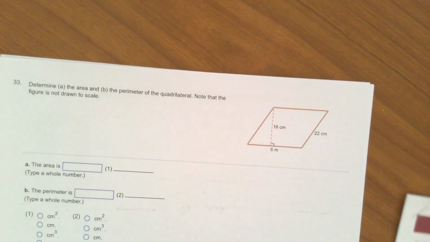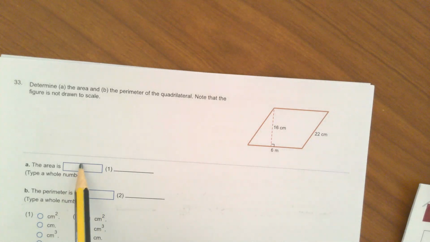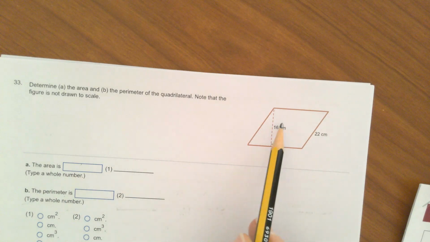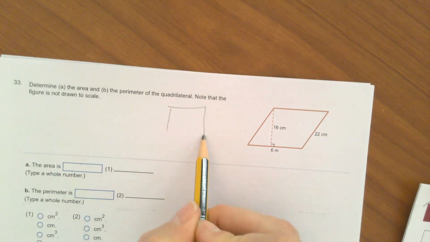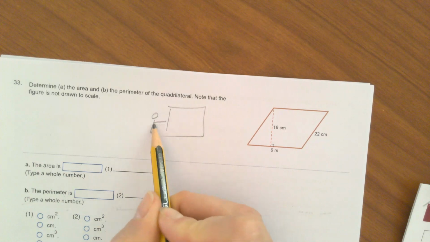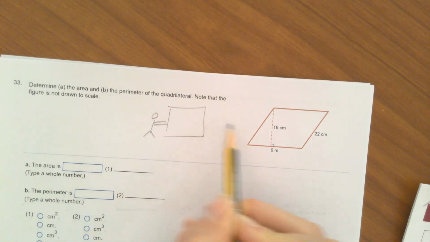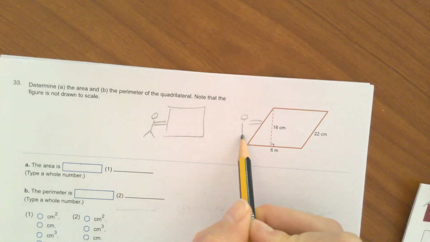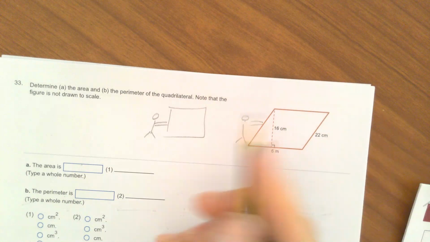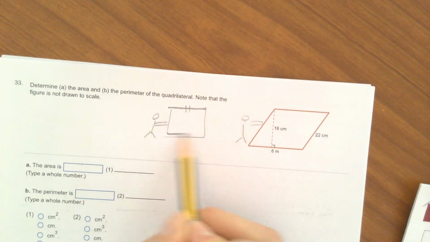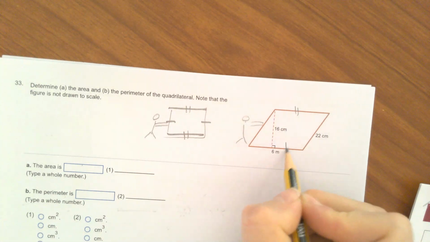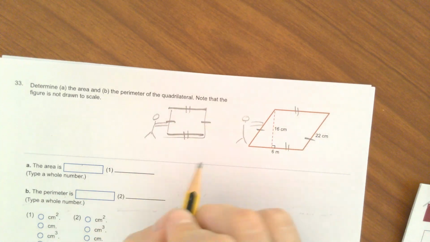Now it says determine the area and the perimeter. Okay. So what shape is this? This is a parallelogram. It's like when you have a rectangle and someone pushes it over. This side is the same as this side, and these are the same, but it's just fallen over a bit. That's a parallelogram.